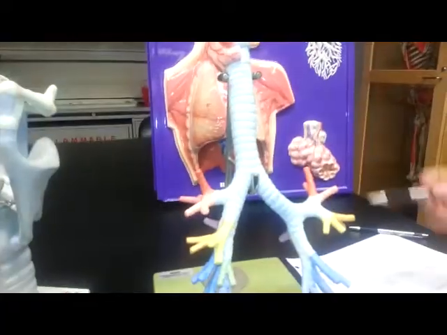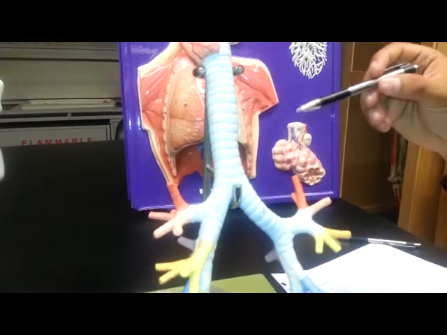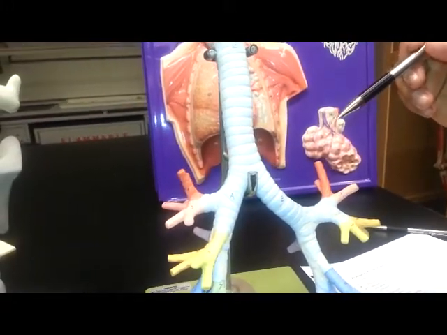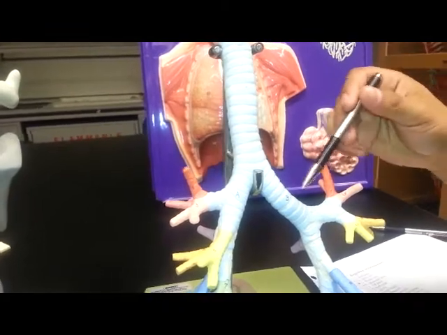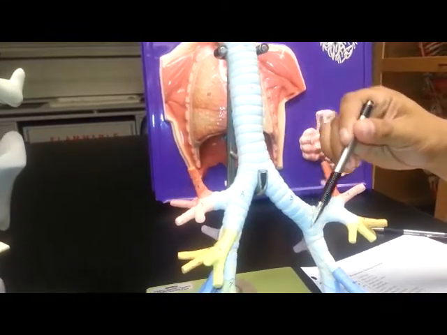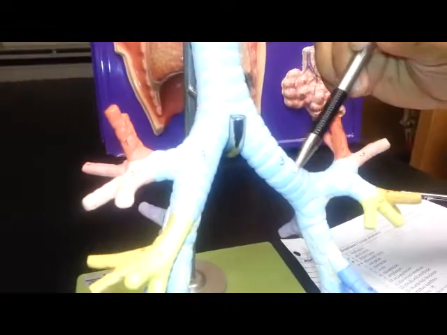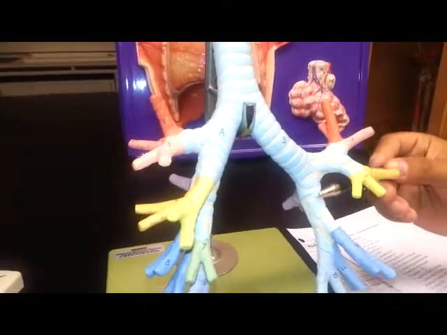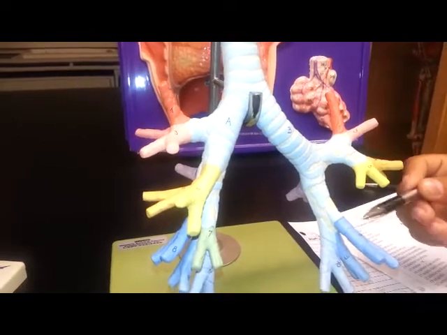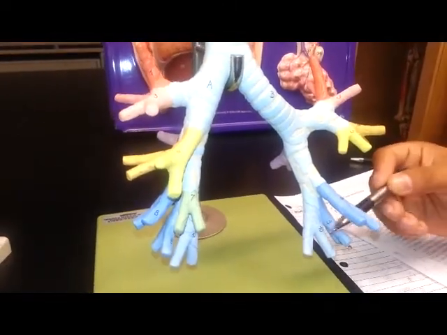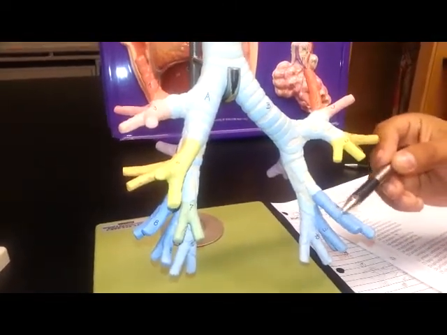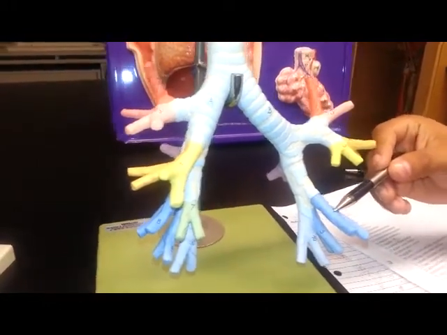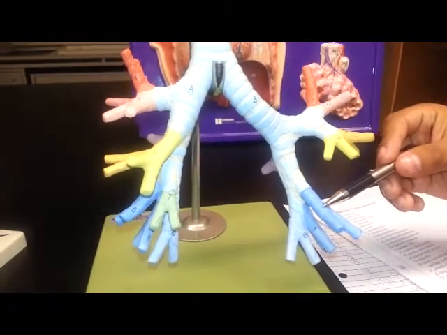Alright, okay, the 3 bronchi are the primary, secondary, and tertiary bronchus, and the primary bronchus would be where it says B, this whole part. The secondary would be this part, and the tertiary bronchus would be these ends. All these ends are the tertiary bronchus. There's a primary, secondary, and tertiary bronchus on both right and left side.